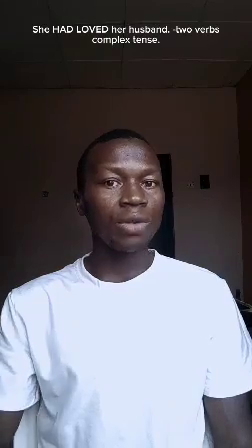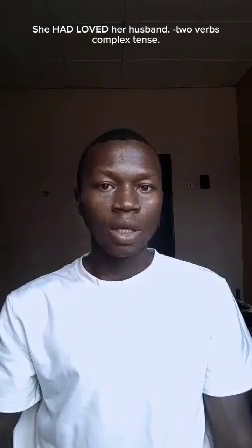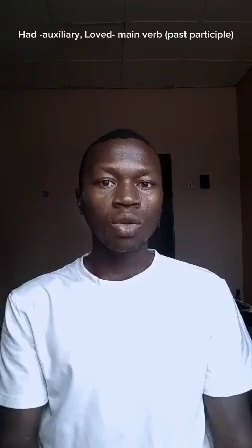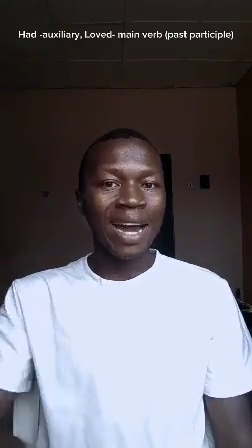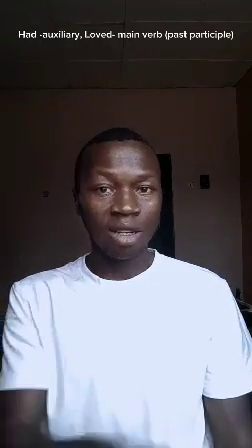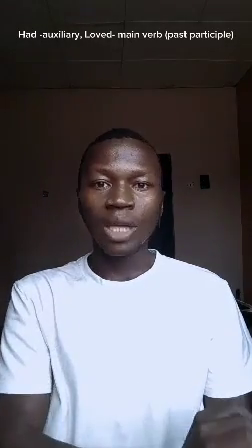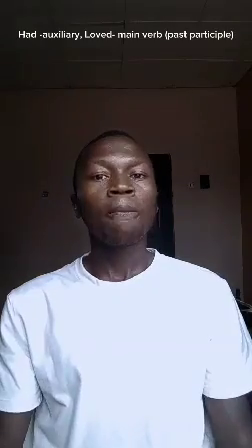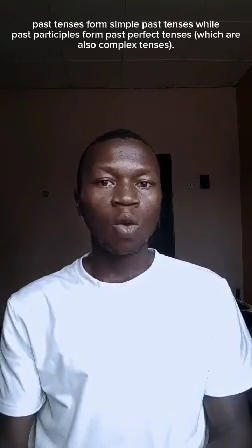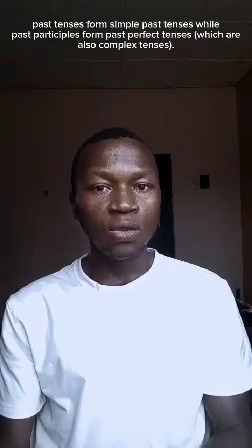A complex tense carries more than one verb. It carries an auxiliary verb or a helping verb and a main verb. So the verb that comes after had, in this context, had loved. Now, loved there is not a past tense, it is a past participle. So a past participle is used to form a past perfect tense, while a past tense is used to form a simple past tense.